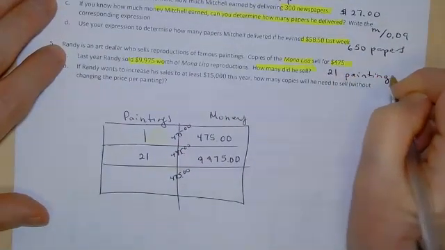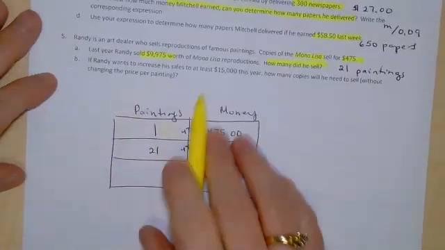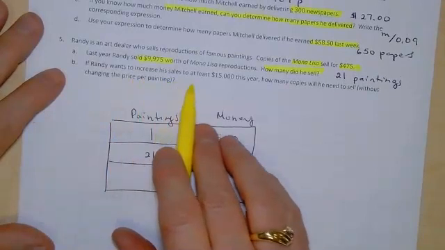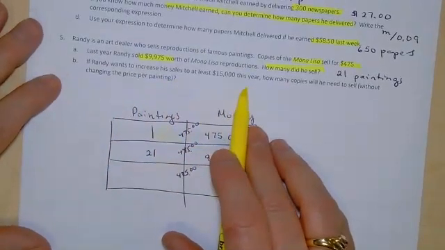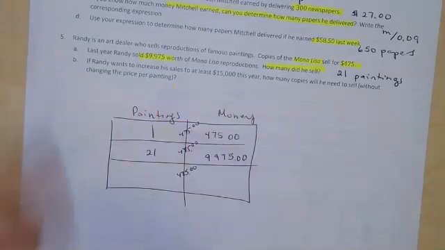This last question is my favorite one of all, because it's got this little weird twist to it, okay? I always like it when there's a little twist. Makes it more interesting. Here we go. If Randy wants to increase his sales to at least $15,000 this year, how many copies will he need to sell without changing the price? What should I highlight there?